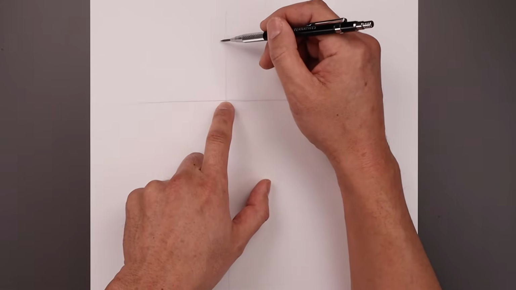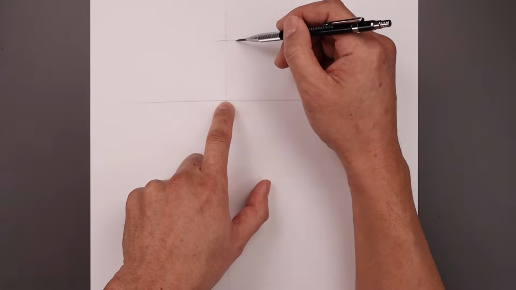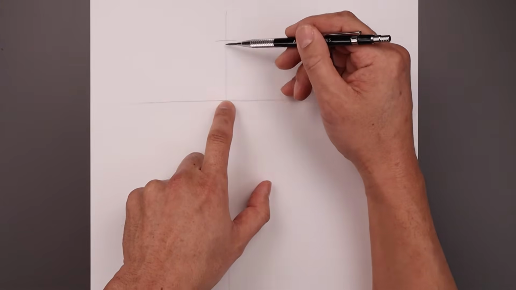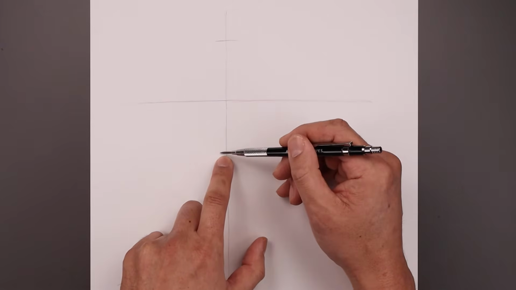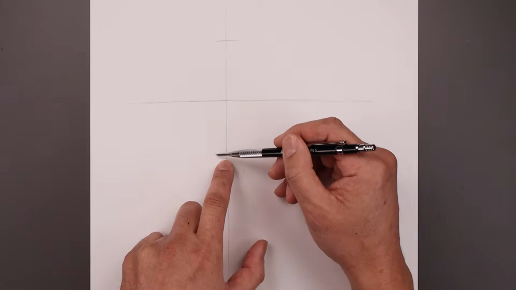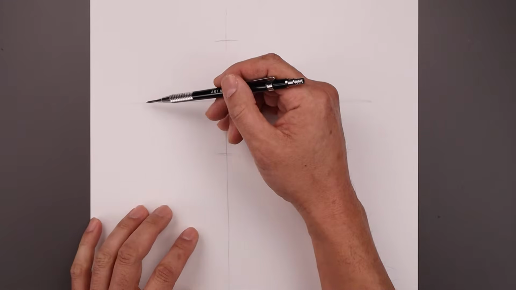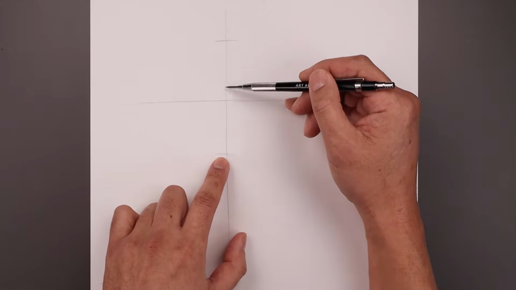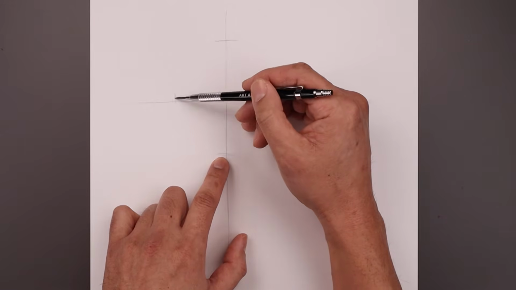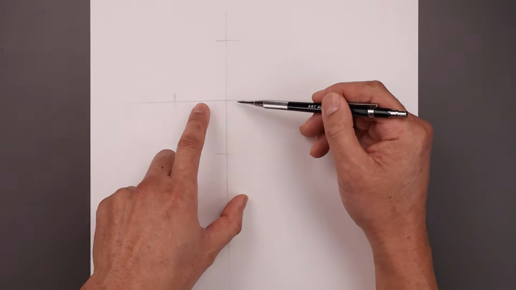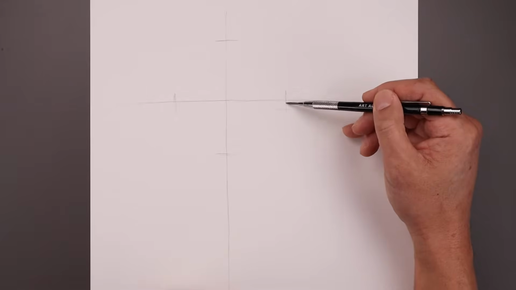From the center, let's step up towards the top. Just going to mark off the top of our circle. And then we'll take this distance down towards the bottom and do the same thing. Just marking off the bottom of our circle. Let's do the same thing across this horizontal line. Taking this distance over towards the left, marking that off. And again, taking that distance towards the right.